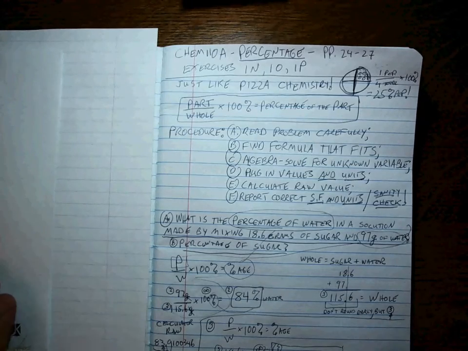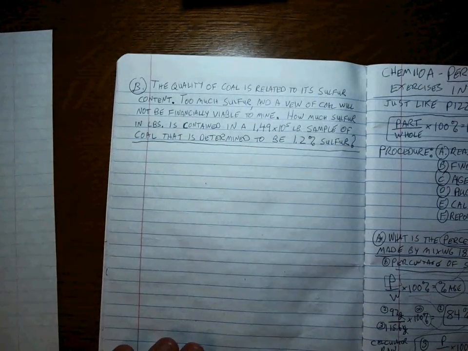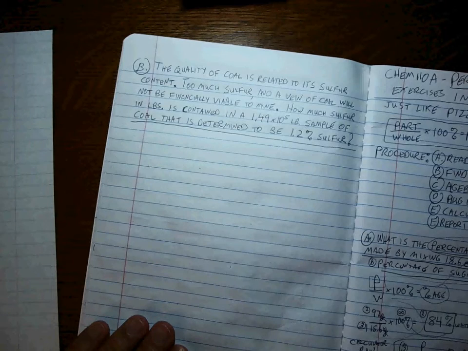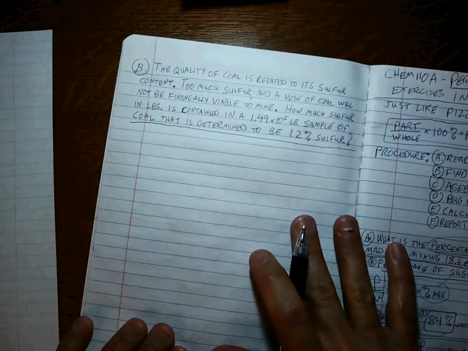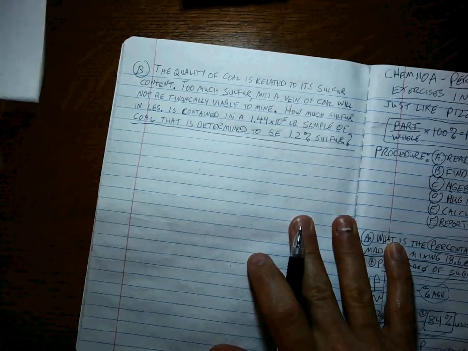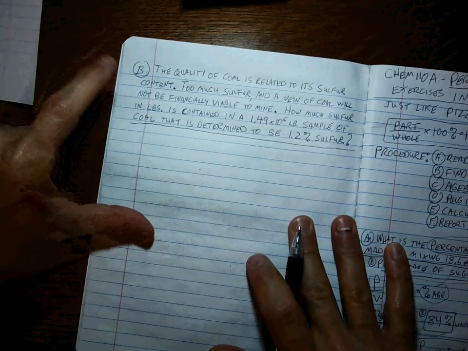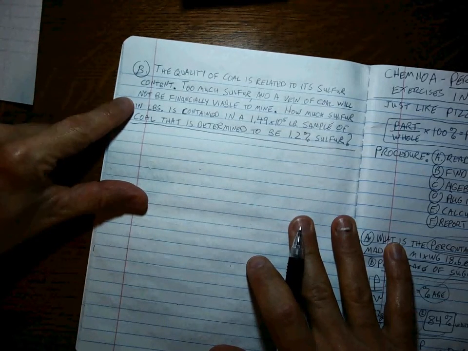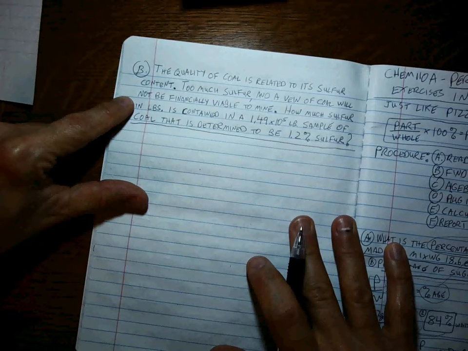But I got one more kind of problem that's related. And it's especially important in West Virginia, which certainly has a long history of coal production. The quality of coal is related to its sulfur content. Too much sulfur, and a vein of coal will not be financially viable to mine because it makes acid mine drainage, for one thing, and for another, it will make acid rain. So if you drill a core sample and you have too much sulfur, they won't even bother to mine the coal.